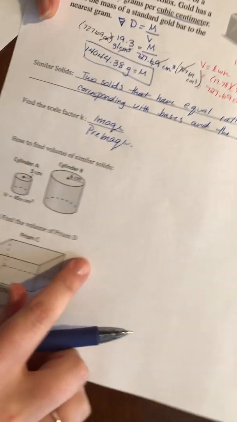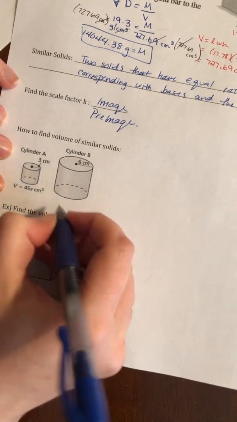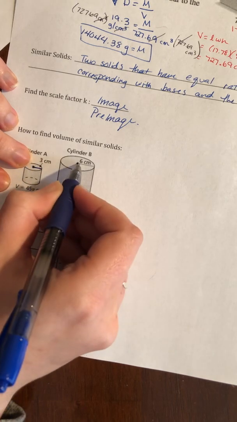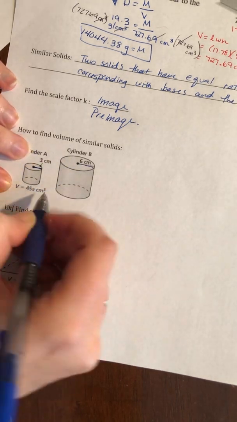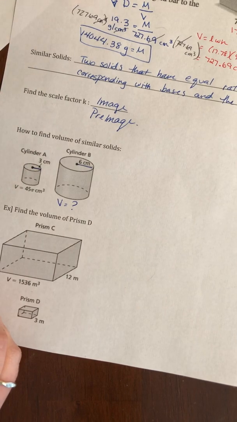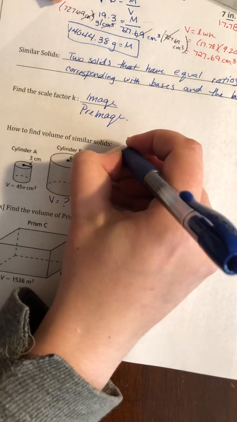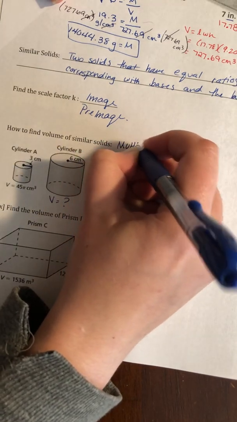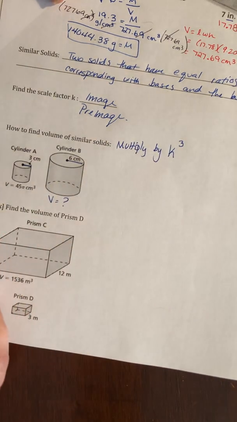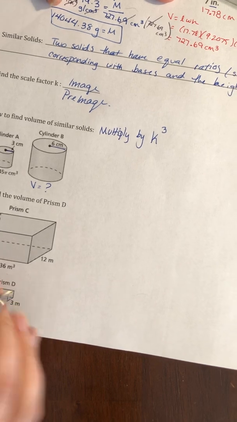So for instance, here, how to find the volume of similar solids. So I have, the radius is 3, the radius is 6, the volume is 45 pi, the volume is what? So essentially, to find the volume of similar solids, we don't multiply by k, we multiply by k cubed because we are in volume at the moment.